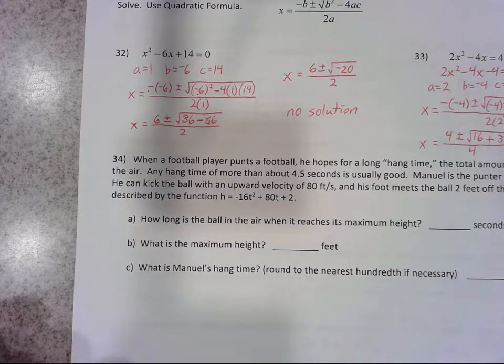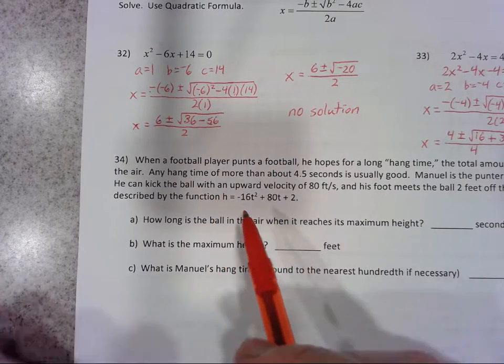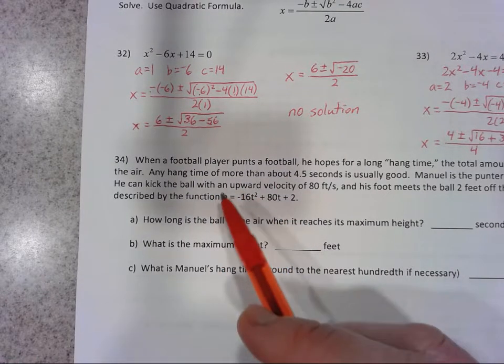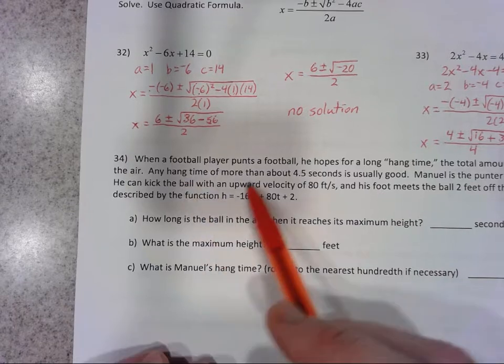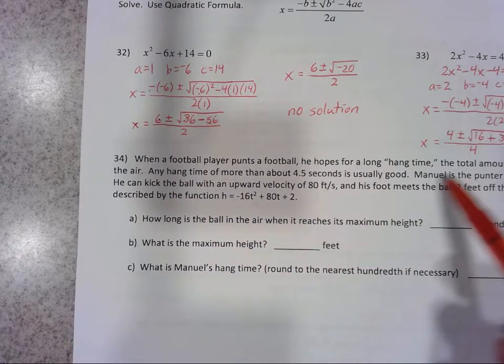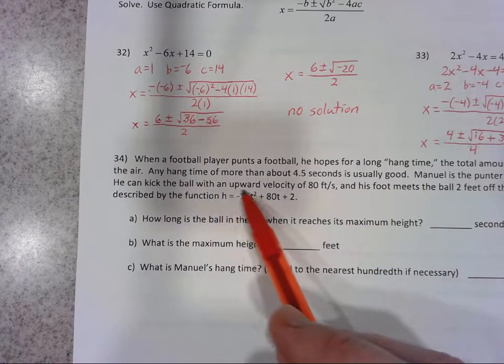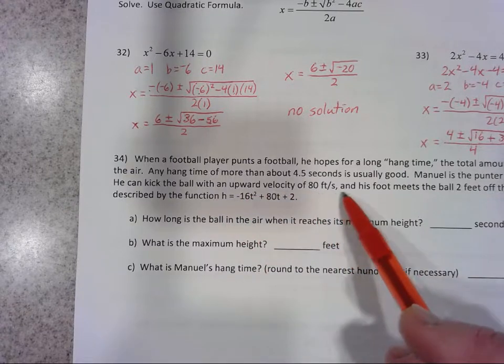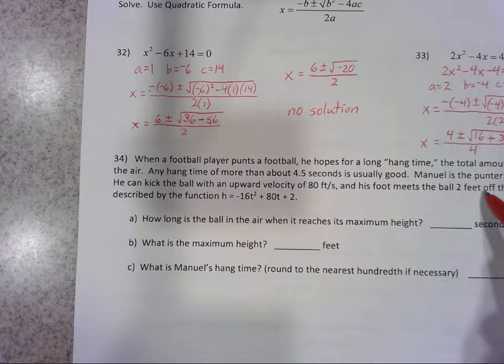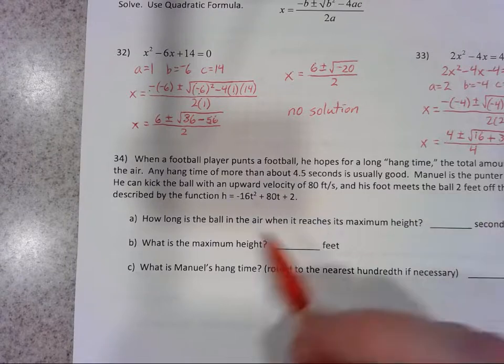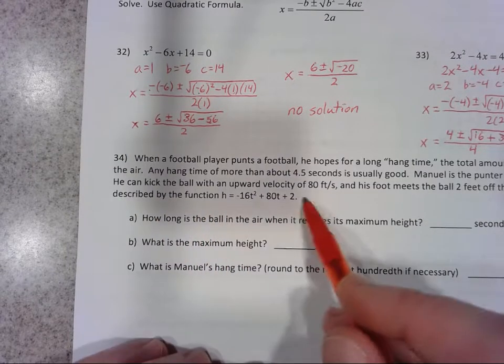So, a football player is punting a football. And, let's see, a hang time of more than 4.5 seconds is good. He can kick the ball with an upward velocity of 80 feet per second. His foot meets the ball 2 feet off the ground. This can be described by the function, there's my equation.